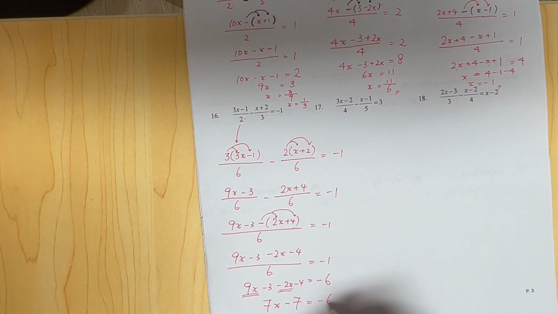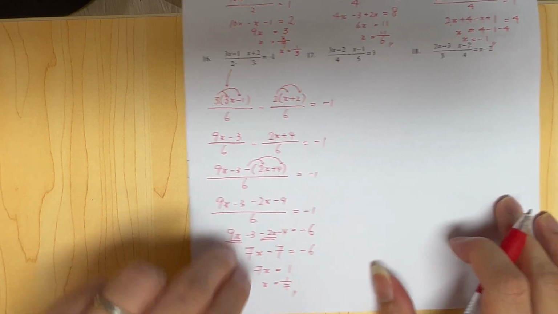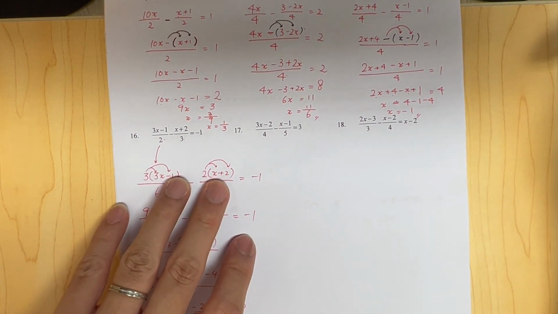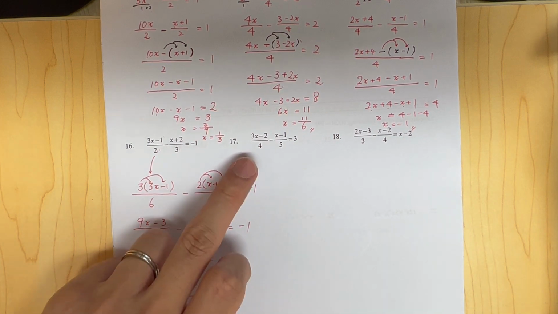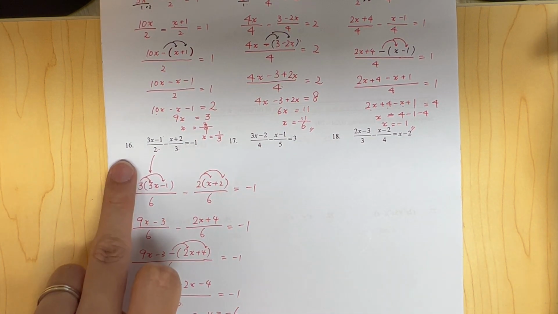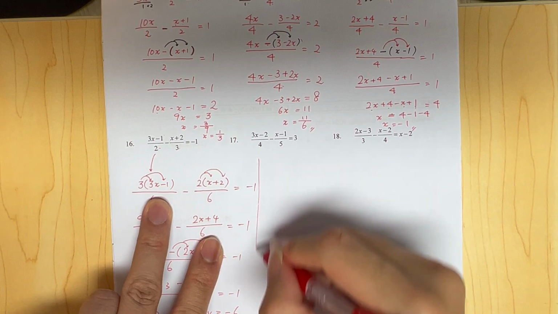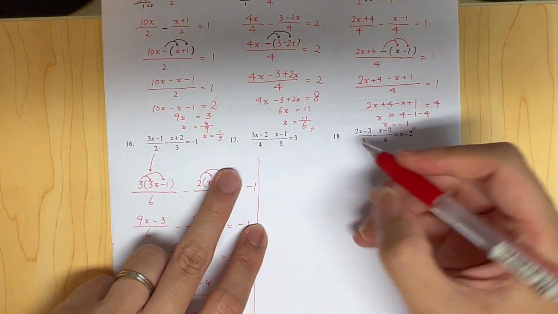It becomes minus 6 plus 7, which is 1. Multiply 7 becomes divided by 7. So this will be the final answer. Okay. So 2 more questions for you to treat as practice, but I think question 17 is very similar to question 16. So I will make it short and do it quickly.